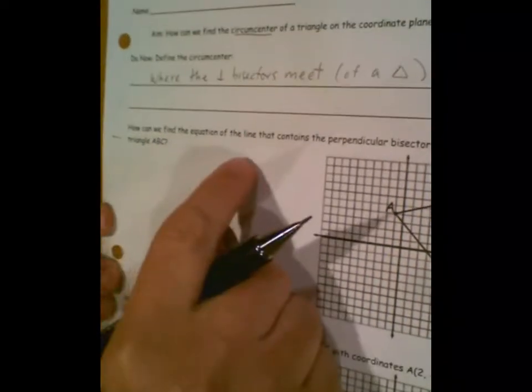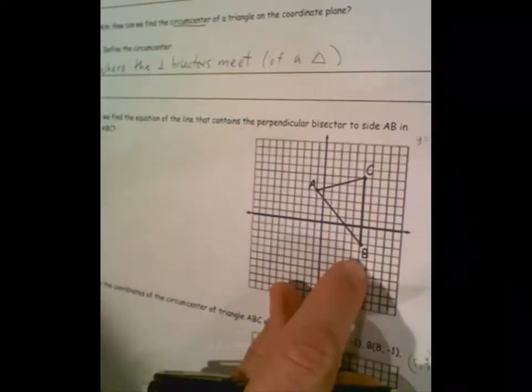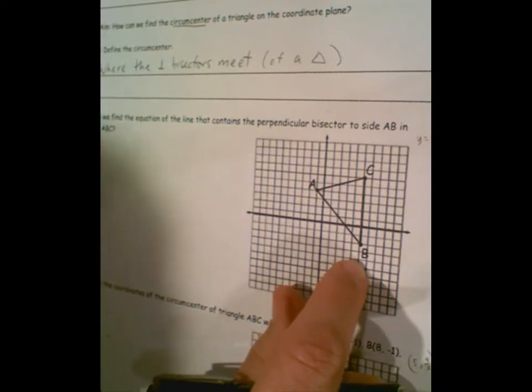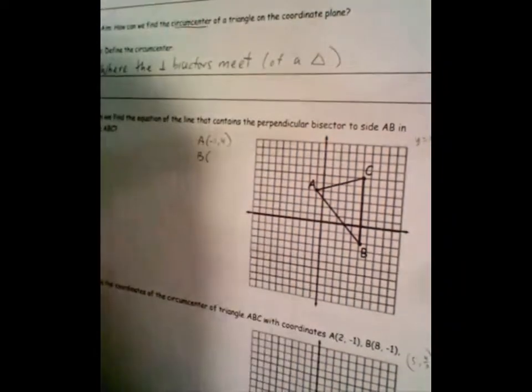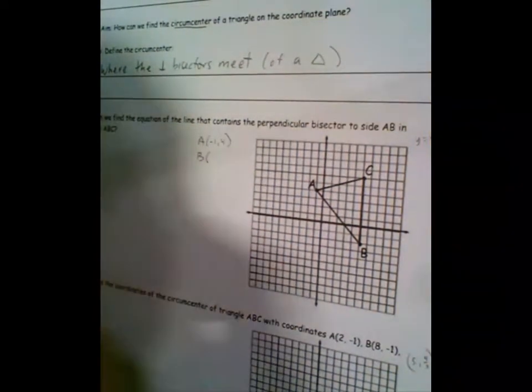So first, before we find the whole circumcenter, we're just going to find the equation of a line that contains the perpendicular bisector to side AB in the following diagram. So we are going to need the coordinates of A and B. A is (-1, 4), and B is (5, -2).